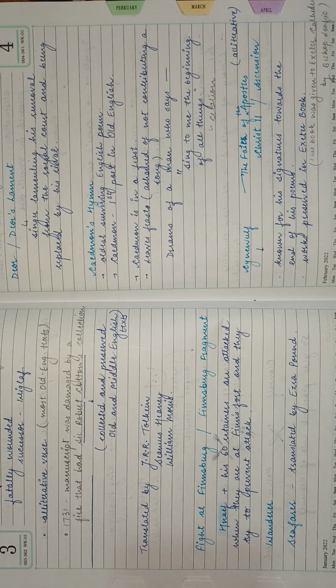There are other collections. We'll talk about them. There's the Vercelli book, there's the Exeter book. Exeter book you must have heard about. So the Exeter book and the Vercelli book, all of them were collections of manuscripts. You don't really need to exactly remember which poem was in which book. But Beowulf is really important. You should know everything about it, including which collection it was preserved in.